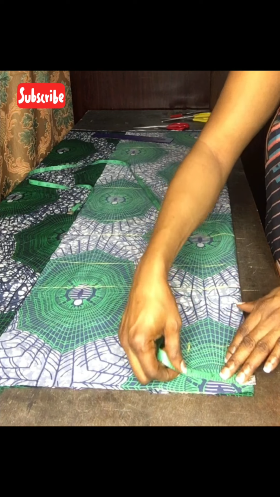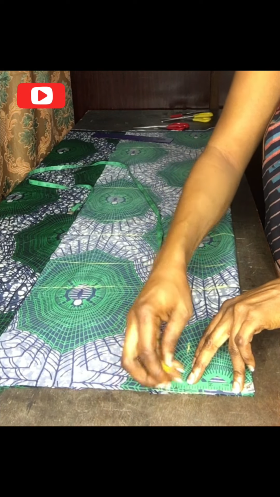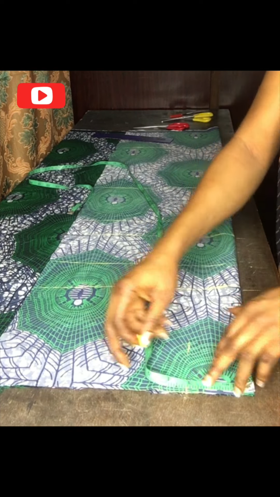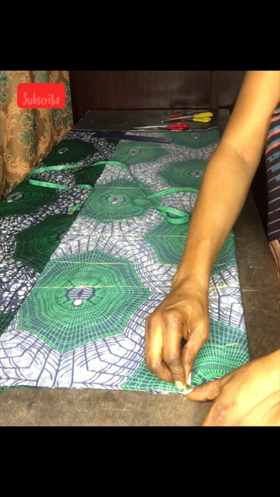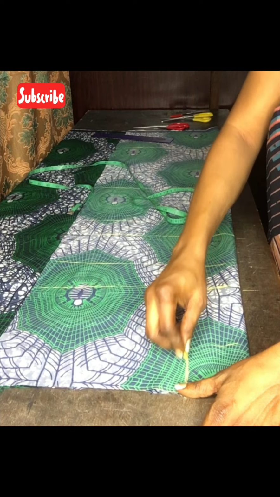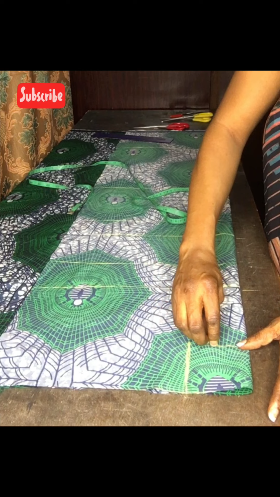So I'm taking a neck width of 3 inches. Remember I said I'm not cutting out this neckline. I'm just inputting it for guide.